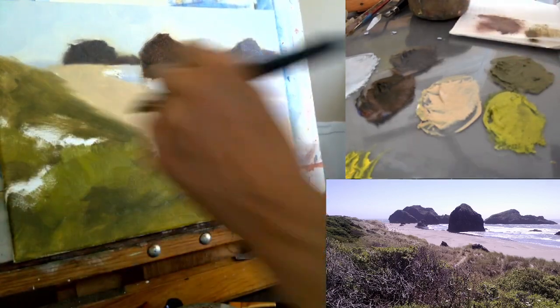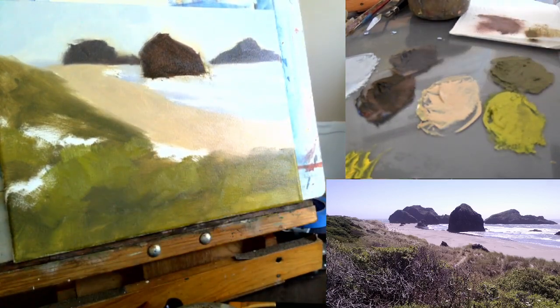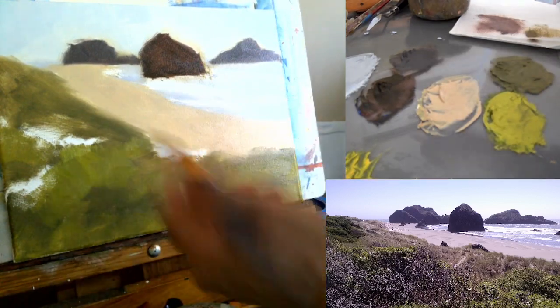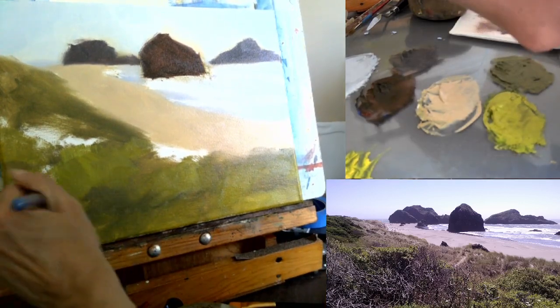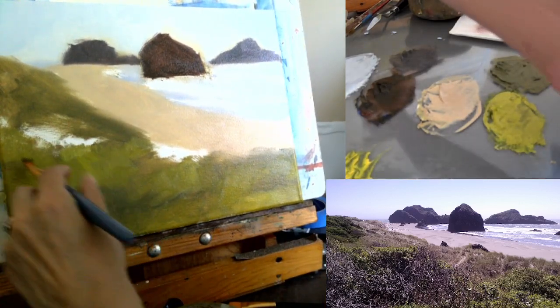And if I see myself making an edge that looks too sharp in this area, then I can wiggle my brush some more and blend it so that it's not as sharp.